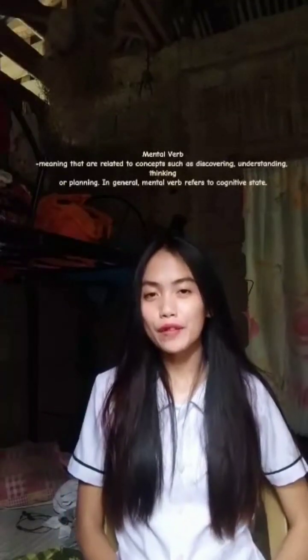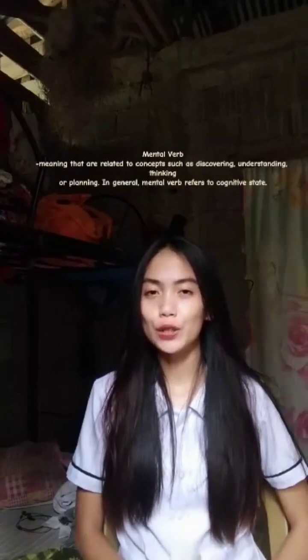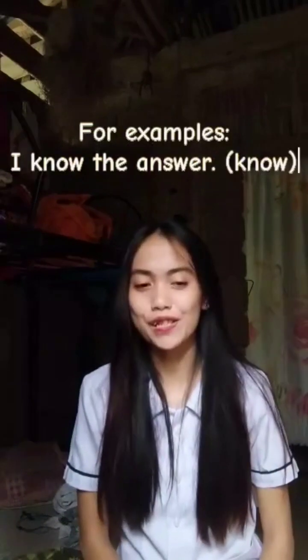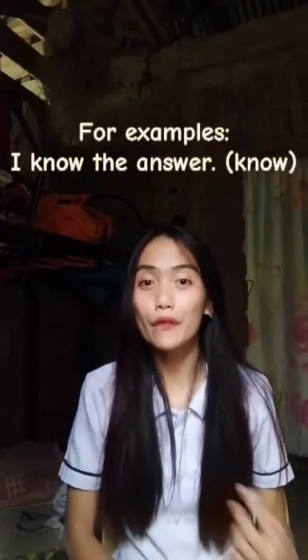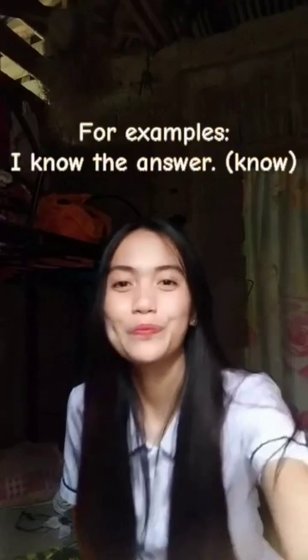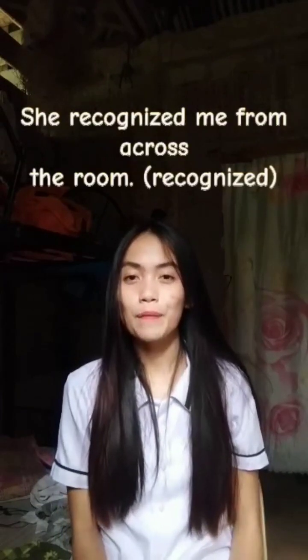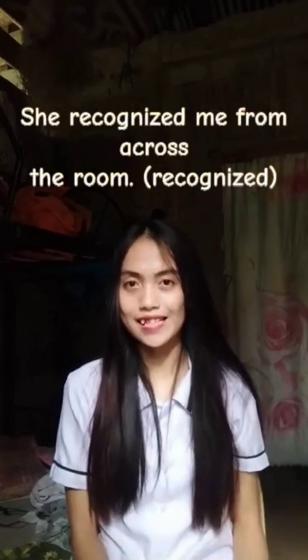The next is the mental verbs. Mental verbs are related to concepts such as discovering, understanding, thinking, or planning. In general, a mental verb refers to a cognitive state. For example, I know the answer. The mental verb here is know. The next example is, she recognized me from across the room. The mental verb here is recognized.